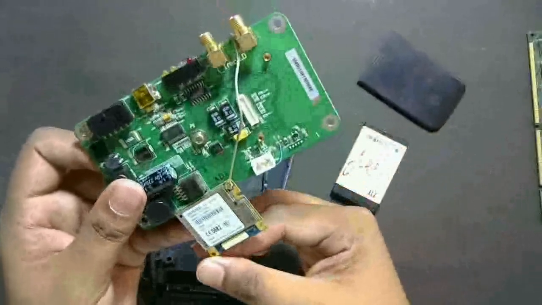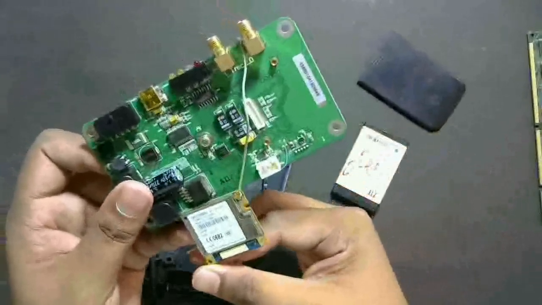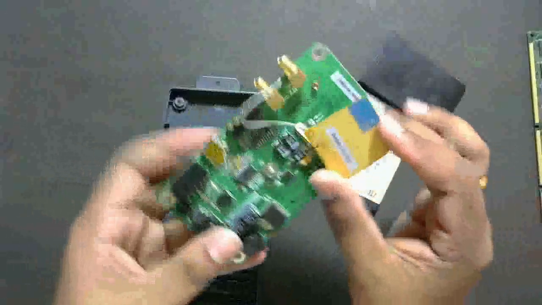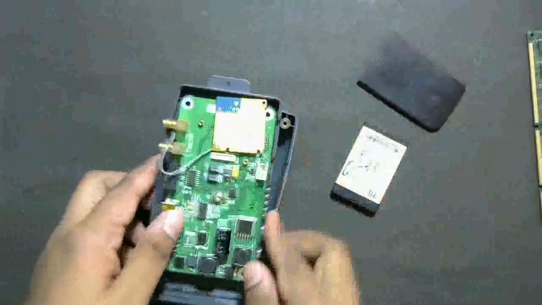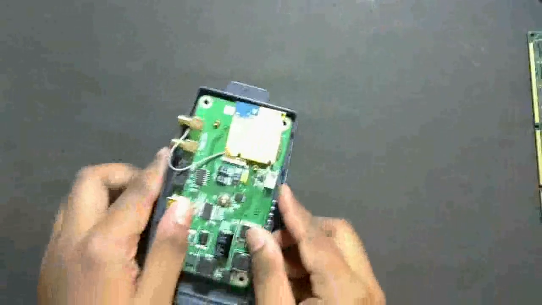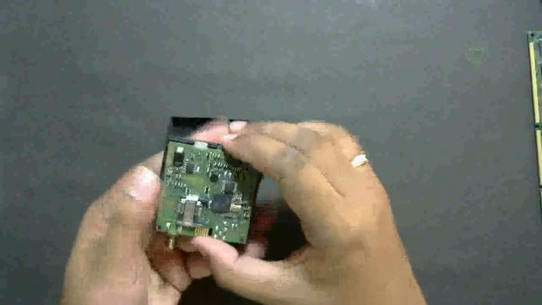This is the communication board, and this is a wireless module, that is what is written on it. Anyway, I'll show you one more. These are actually perfect examples of an embedded system.